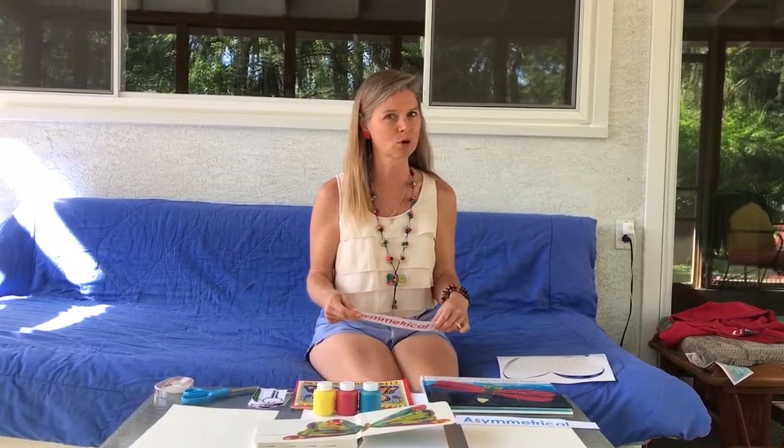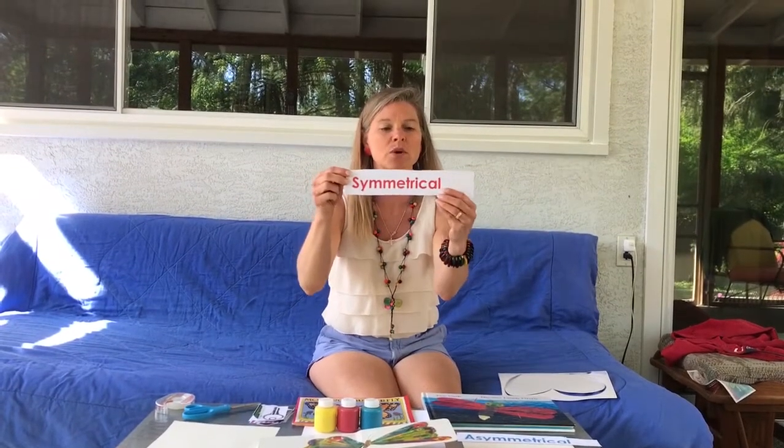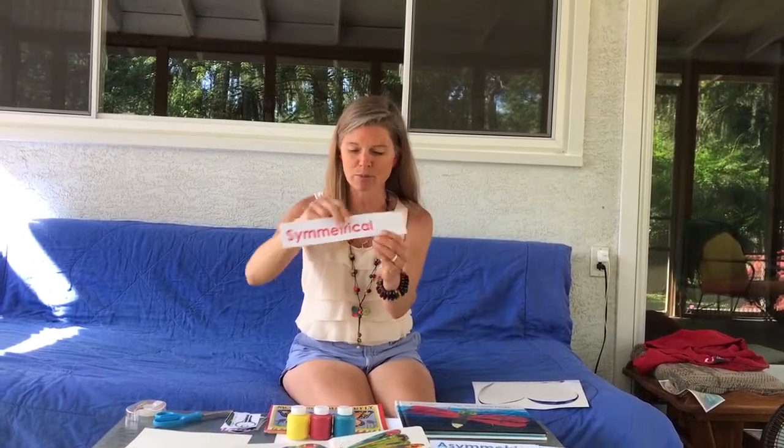Okay, so today we're going to talk about two really big words. The first word is right here. It says symmetrical. Say that word with me. Symmetrical. Symmetrical means the same on both sides. It's the same on both sides.